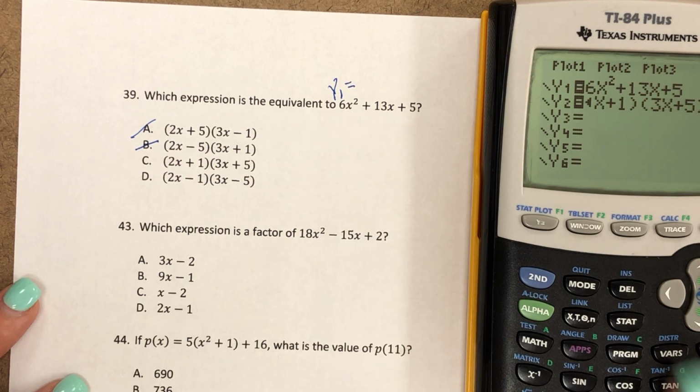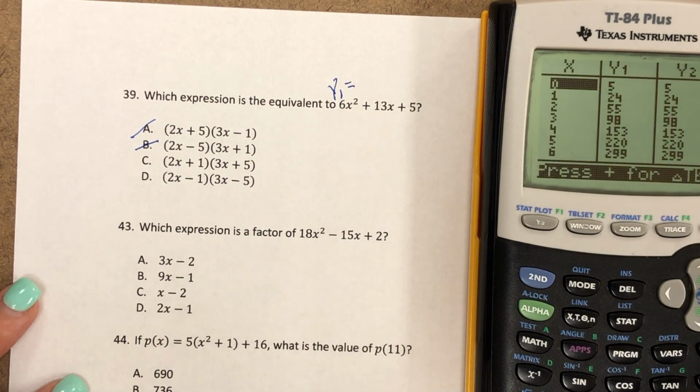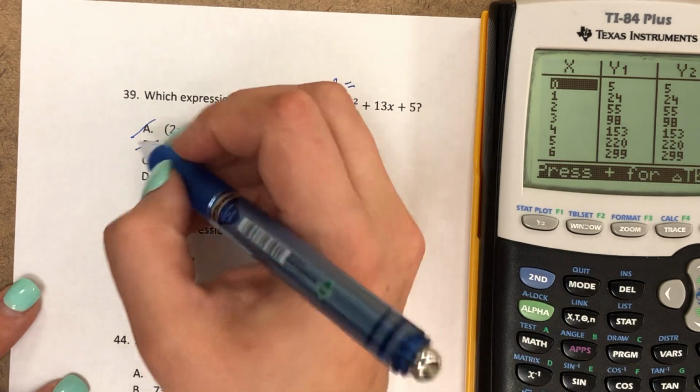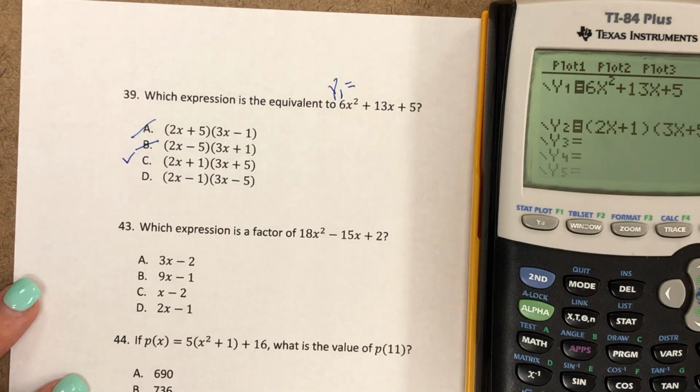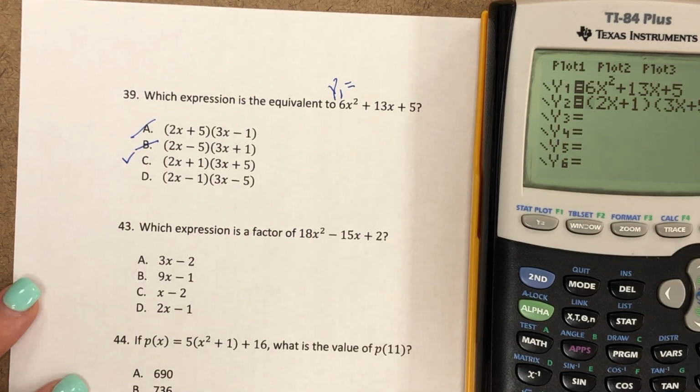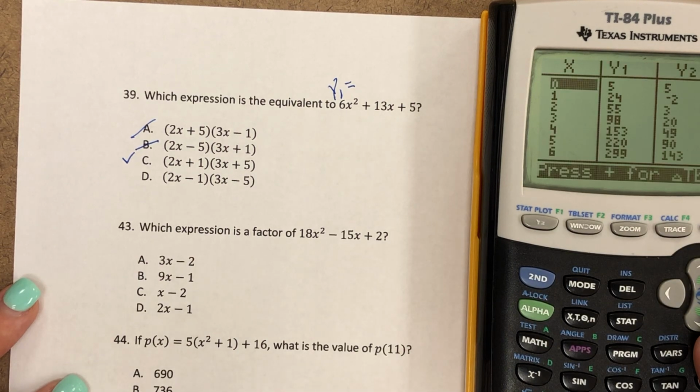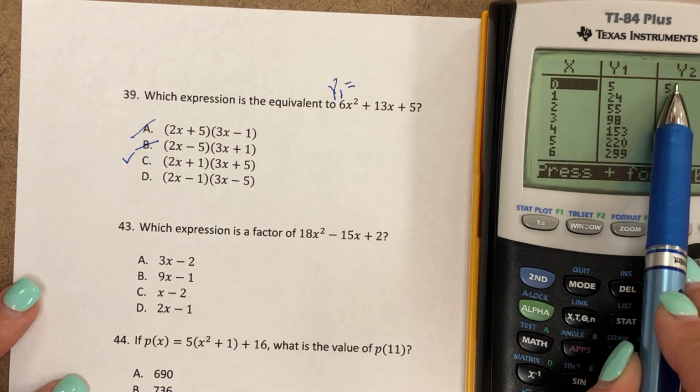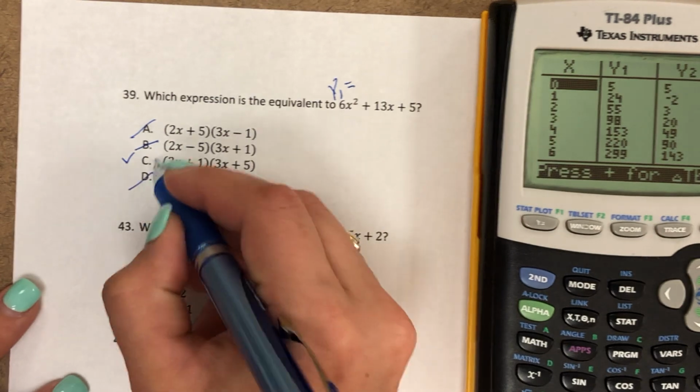Plus 5. Go to our table. Notice these ones match perfectly. I want to check my last one just to be on the safe side. Once again, they do not match. Yes, the first one matches, but every single one has to match, so our answer would be C.